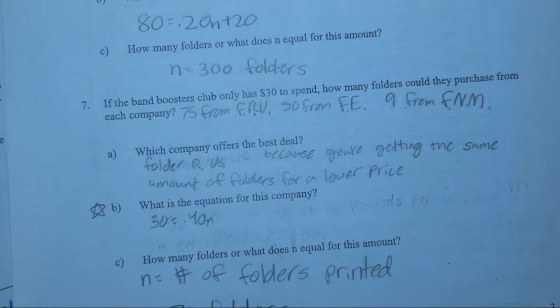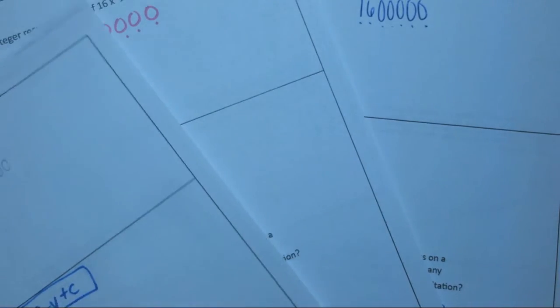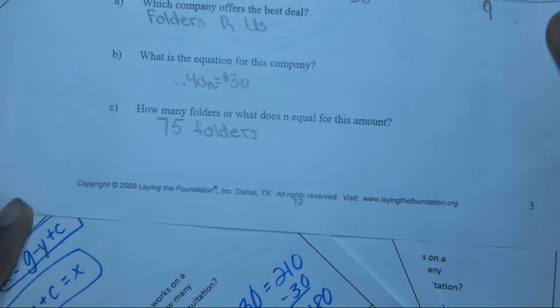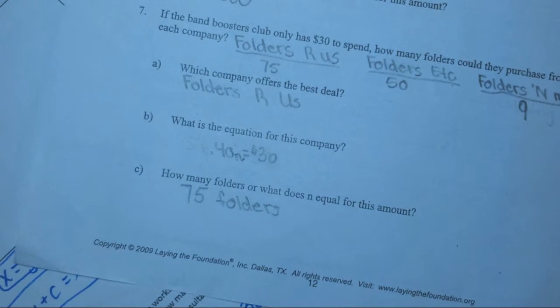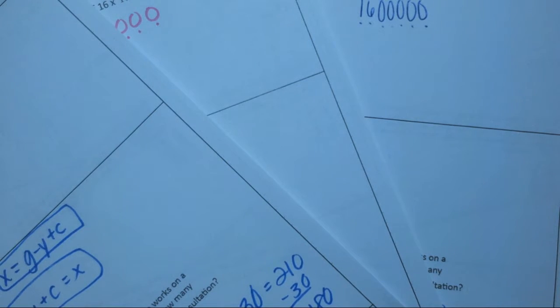Okay, and then Will, you were C. The question asks how many folders could you get if you had $30 for spending? I said 75. Perfect. So really, A, B, and C, I should just let one person handle number 7. 7 was pretty easy.